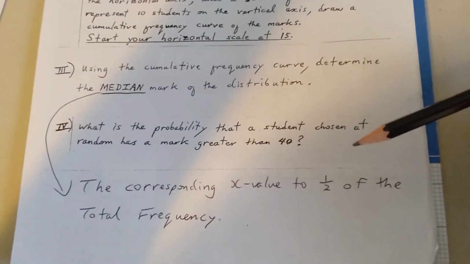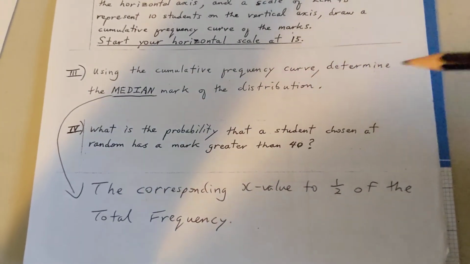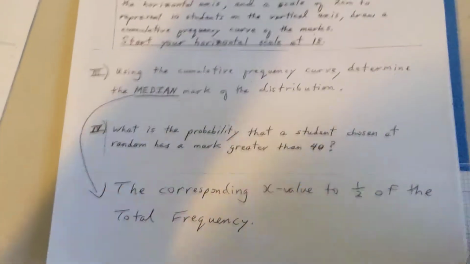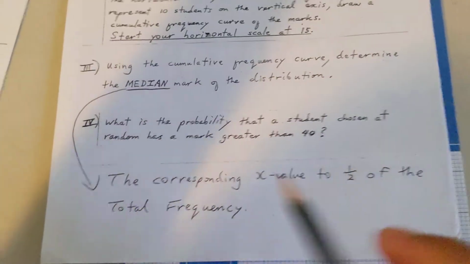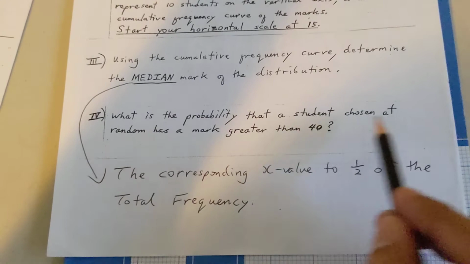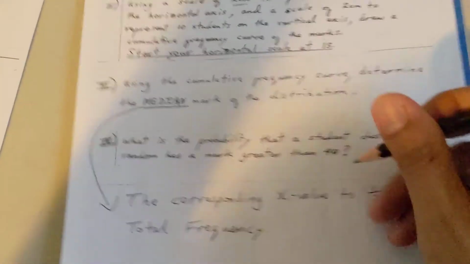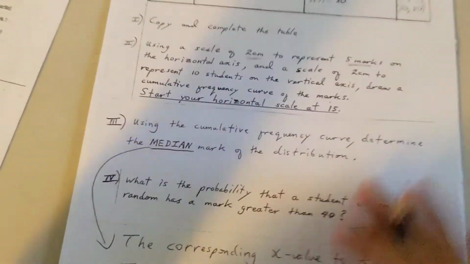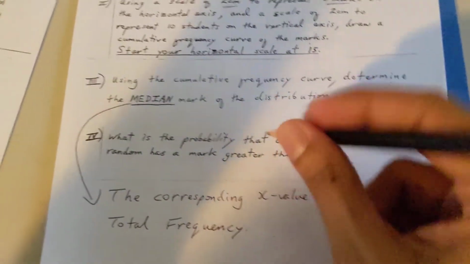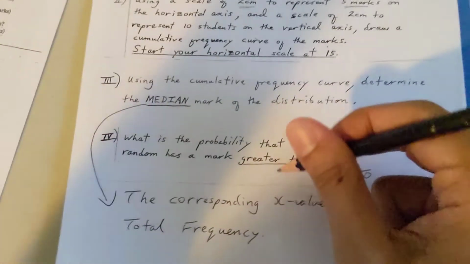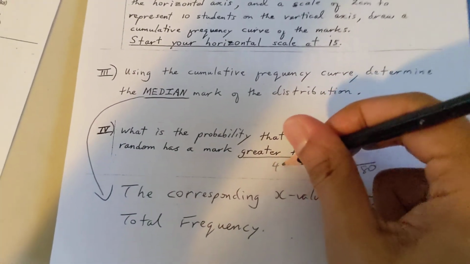Last thing I want to look at before we finish off is they usually ask a probability piece here. What's the probability that a student chosen at random has a mark greater than 40? So I want to pick a student from the class because that's what they want. They want me to pick a student from the class that has a mark greater than 40. How many students do they have in the class? So my bottom number is already going to be 80. And greater than 40 means we're not including 40. That's the top part now. We're looking at numbers greater than 40, so we're looking at 41 and up.